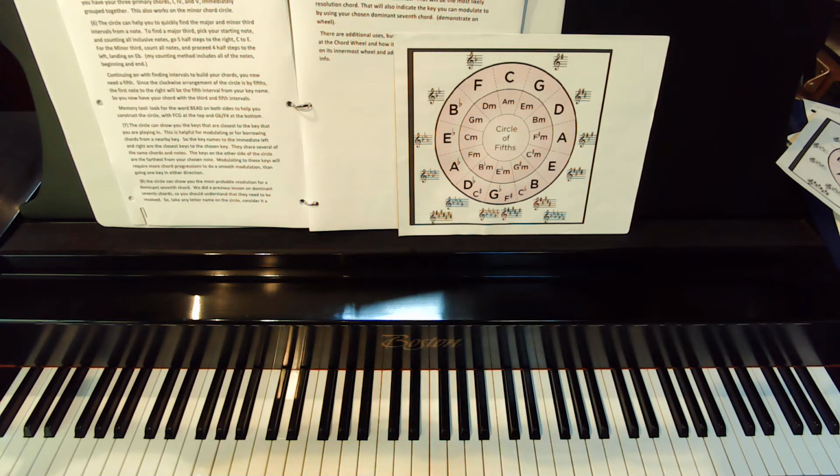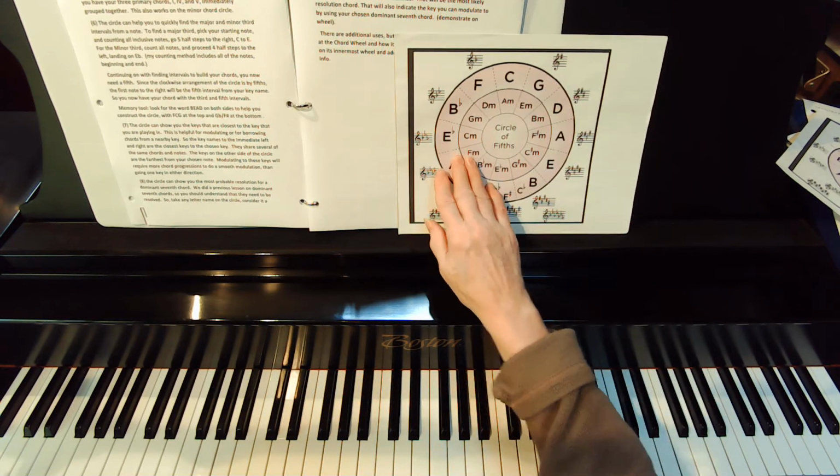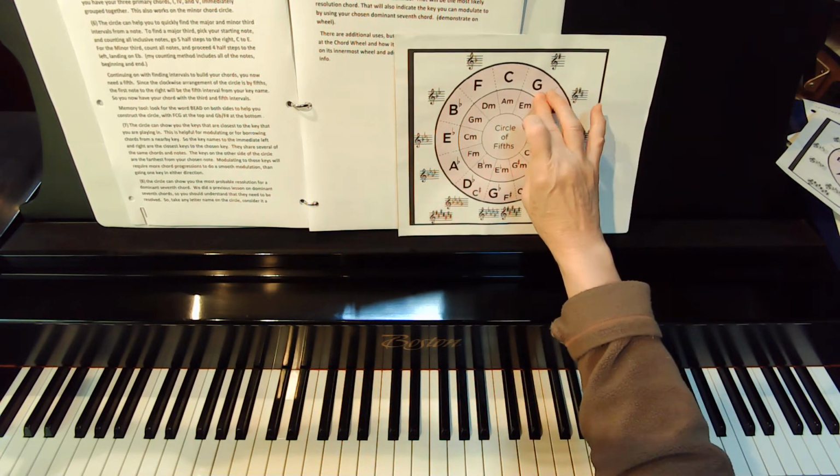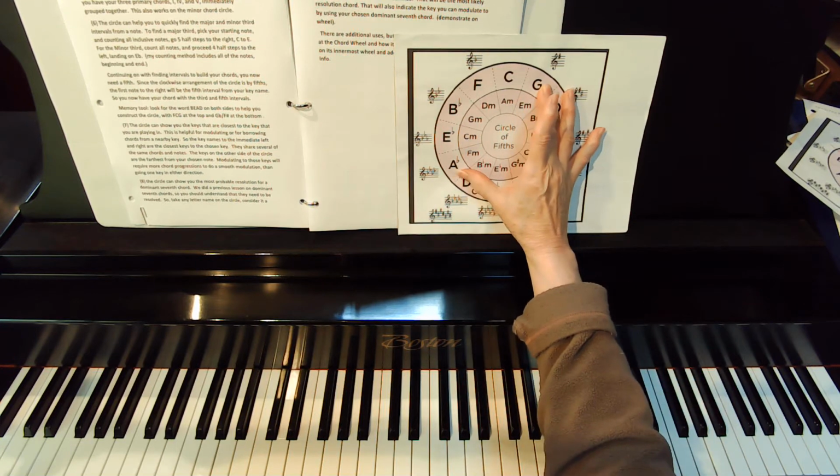And also, the closer that it is on the wheel, the easier it is to get to in modulation, because we talked about using the 5-7, the dominant 7th chords as your tool for modulating, if you don't want to go through a lot of different chords in between. So now, if you look at the wheel, say we have G over here and we have A flat down here.